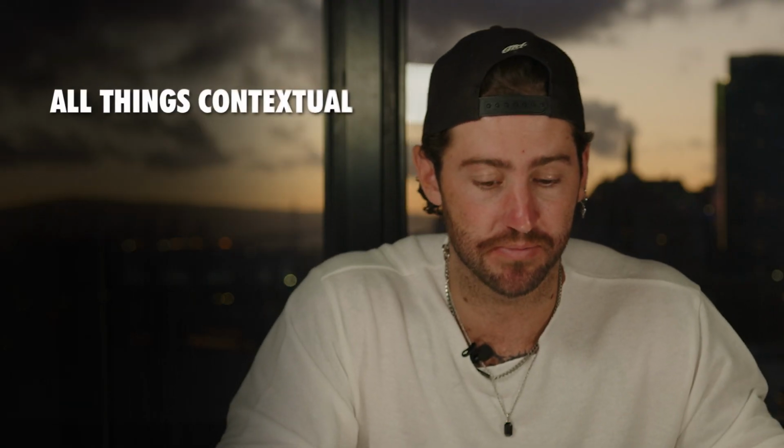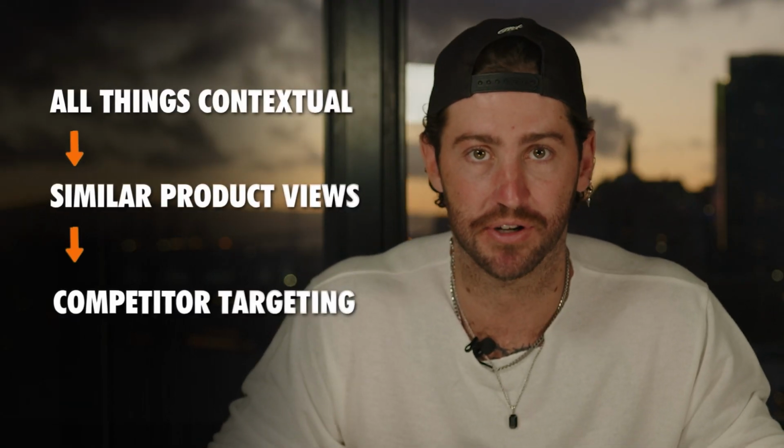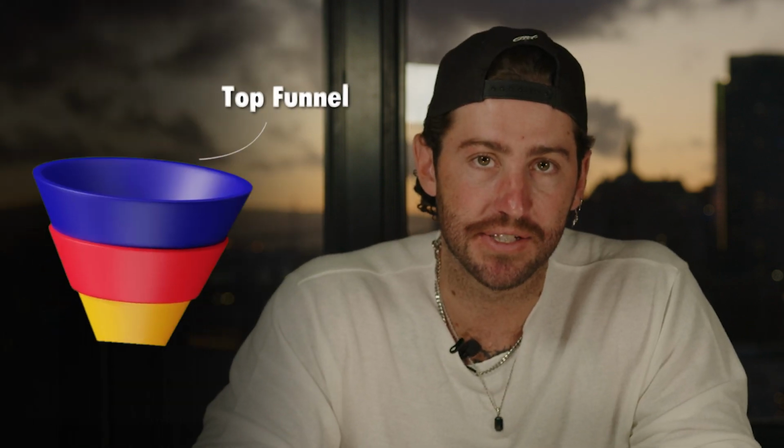Other ways to use, like middle funnel that I look at, similar product targeting can be really effective. This is everything in the competitor space from views or purchases. You can get pretty creative, but those are my main strategies. All things contextual, similar product views, competitor targeting. Start with that. Number 4 is the top of the funnel.